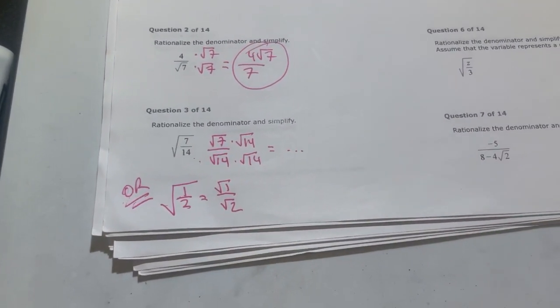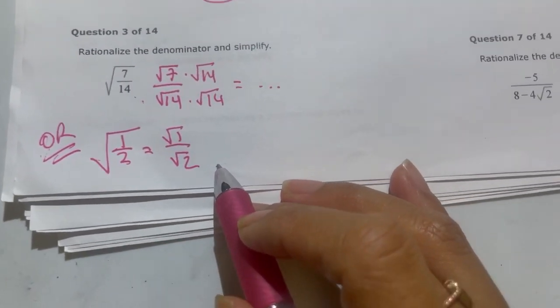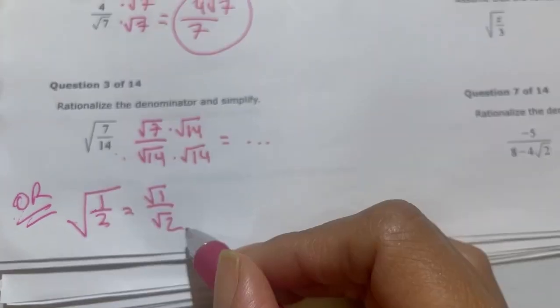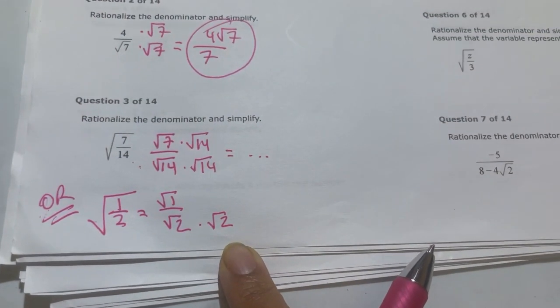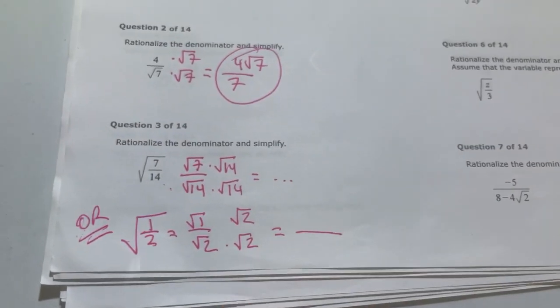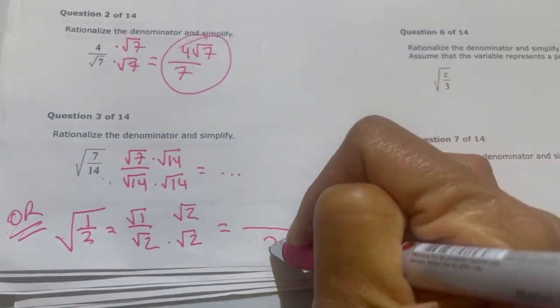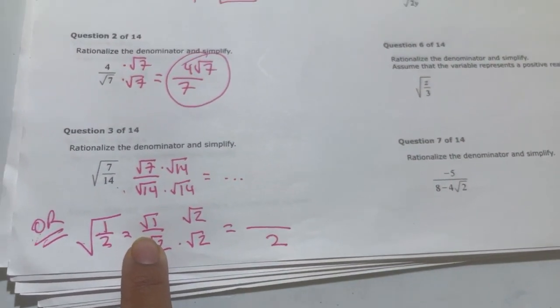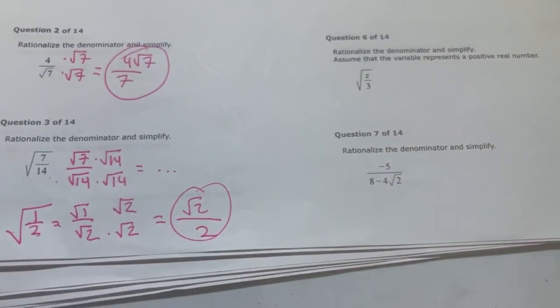But always look at a problem and say, hey, can I simplify this first before I do anything with it? What do I do to rationalize this denominator? How do I get rid of the radical 2 in the denominator? You multiply by radical 2. Whatever you do bottom, you do to the top, okay? So as a result, what does the bottom become? 2, right? So rad 2 times rad 2 is just rad 4, which is the same thing as just 2. And what does the top become? Radical 2. And that's it. Okay.